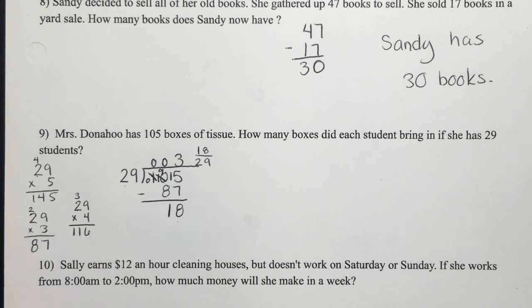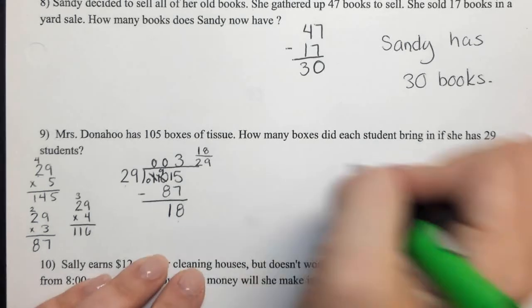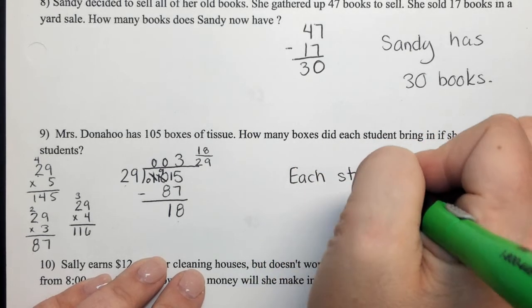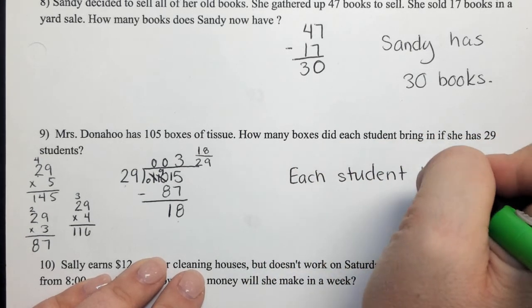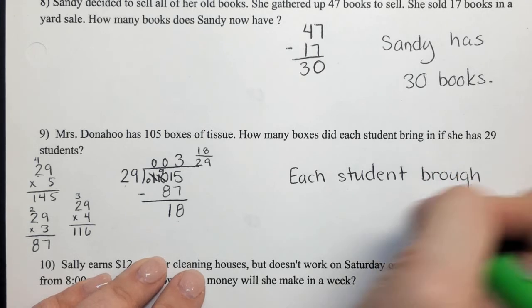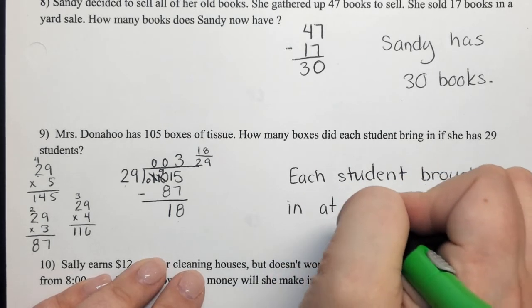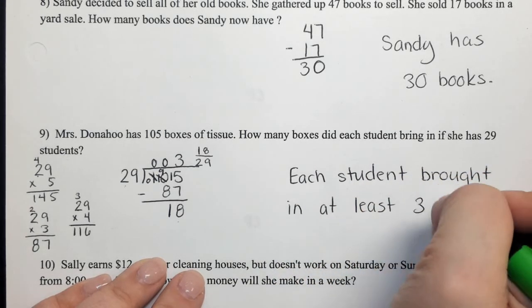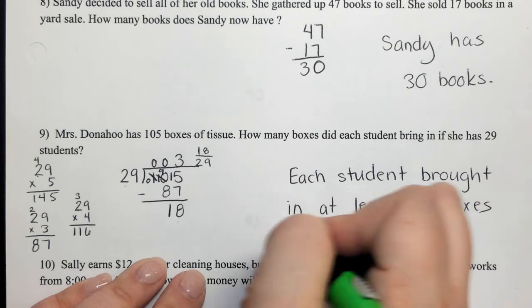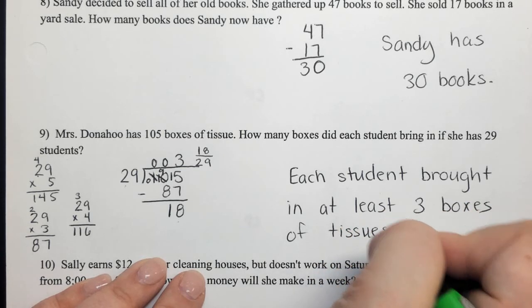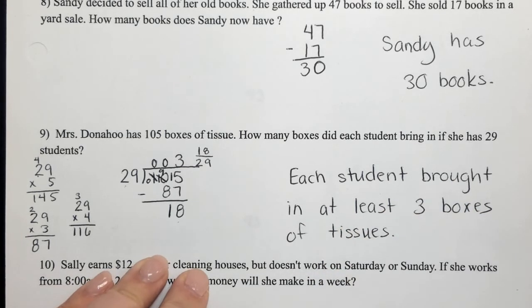All right, maybe they got like the 4-pack. Like if you go to Walmart, you can get a package that has 4 boxes of tissues in it. Maybe some of them brought those in. All right, so I'm going to say each student brought in at least 3 boxes of tissues. And I did include of tissues because we don't want to think they're bringing in boxes of cookies or something. I'd be totally okay with that, just saying.